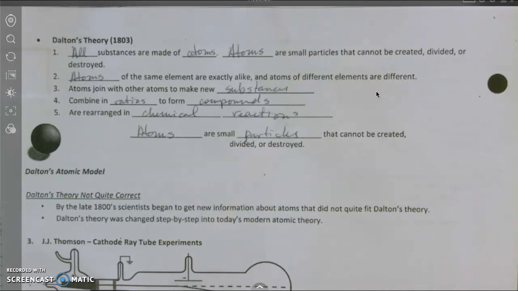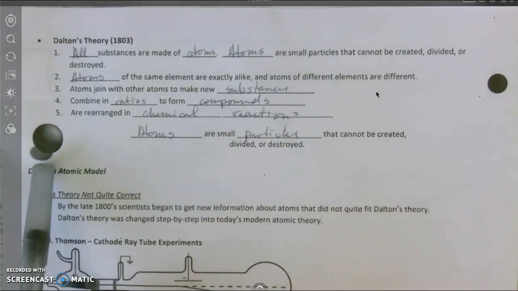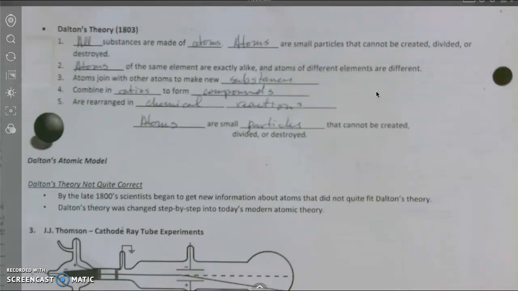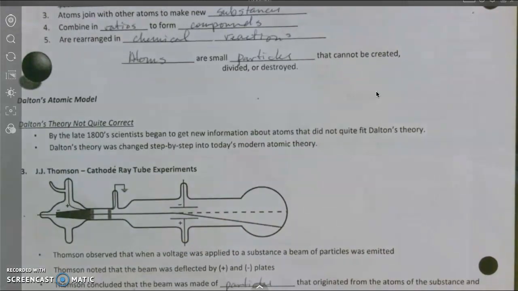And last and probably most importantly, he developed this idea, which kind of started long before him, but he solidified it with this theory that atoms are small particles that cannot be created, divided, or destroyed. So Dalton's theory is the indivisible sphere, meaning that these atoms are solids all the way through, and we can't divide them any further. Now, obviously, there were some mistakes there, right? This is just an early understanding back in 1803.